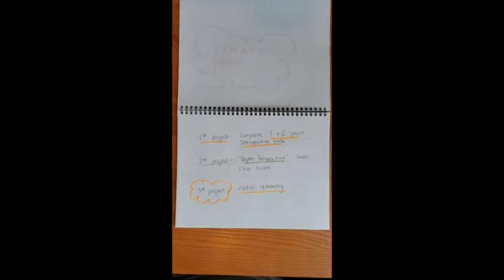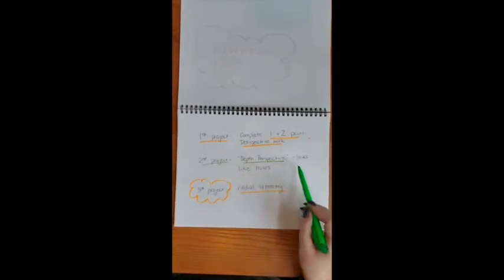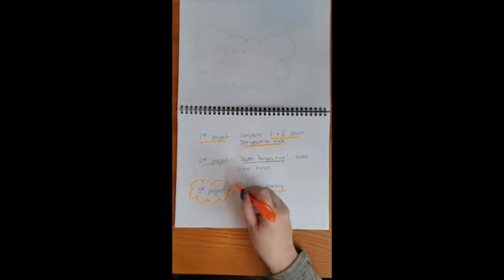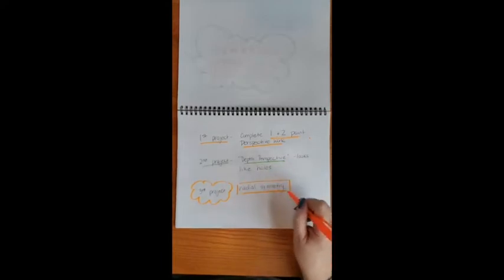The next project that we were working on is depth perspective. Depth perspective is when it looks like you're looking into a hole. So you can send that to me if you're done with that. You might still be working on it. That's okay. This next project is all about radial symmetry, which I'm going to tell you what it is in a minute. This is the last project that we will have before we go on Easter break.